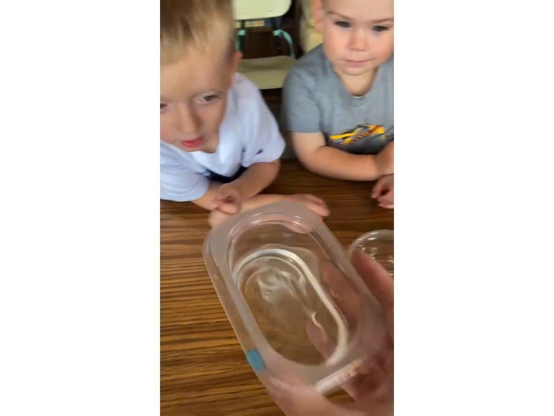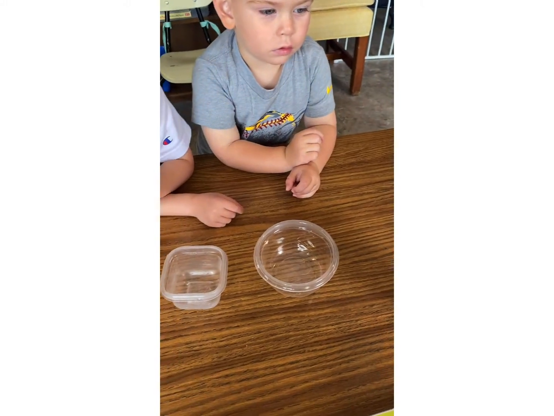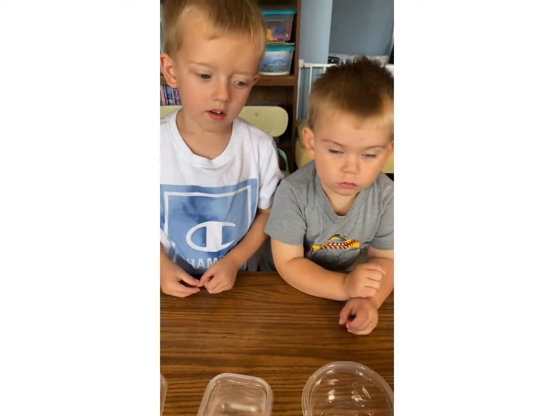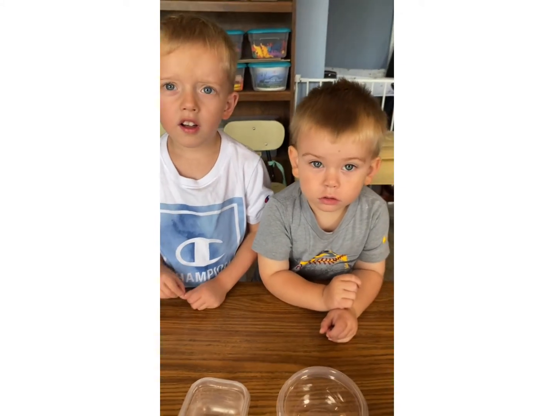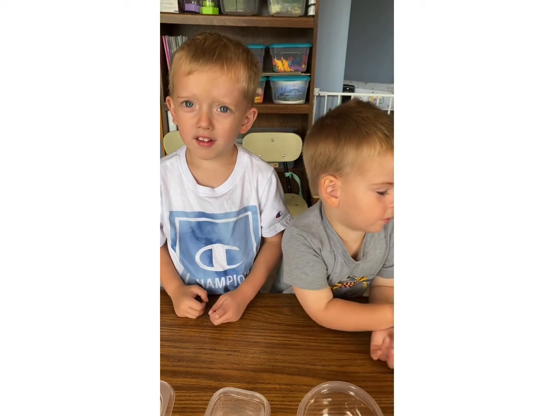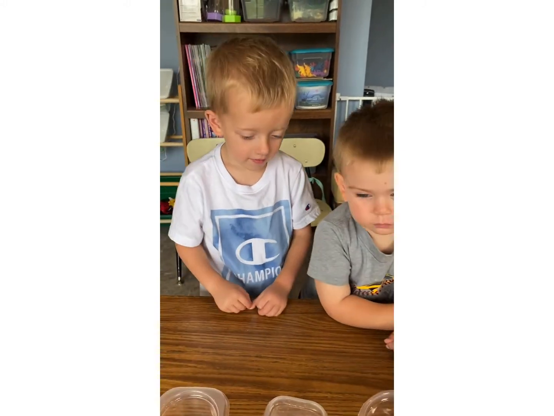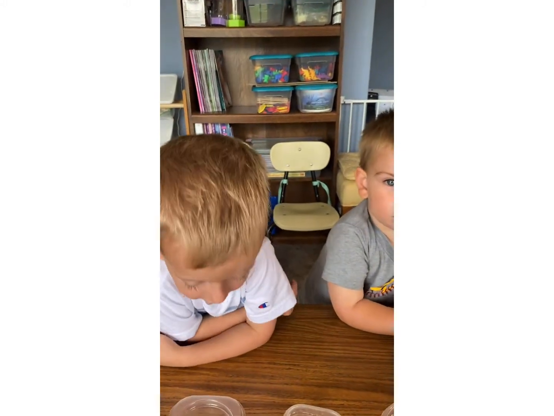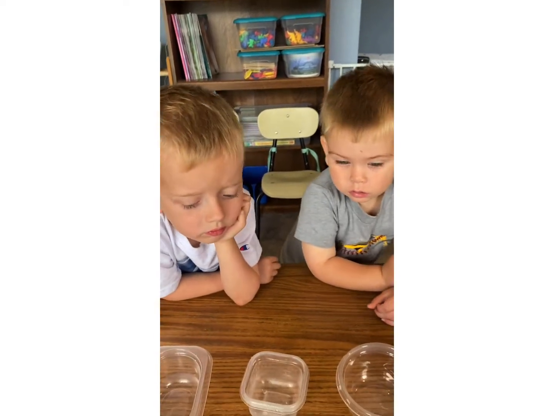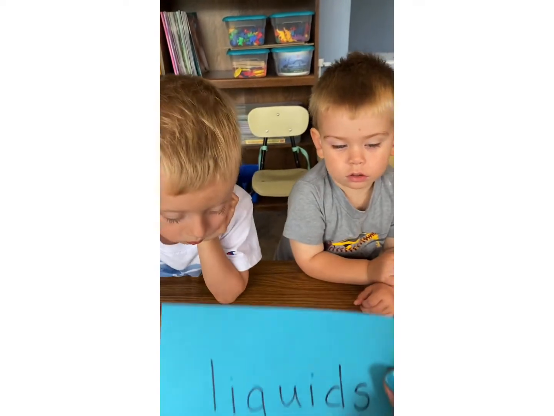As long as it will be whatever shape the container is. So if I have a container that's a star, the liquid will be like a star. Isn't that kind of cool? So whatever shape the container is, that will change the shape of the liquid. Cool. Those are liquids.